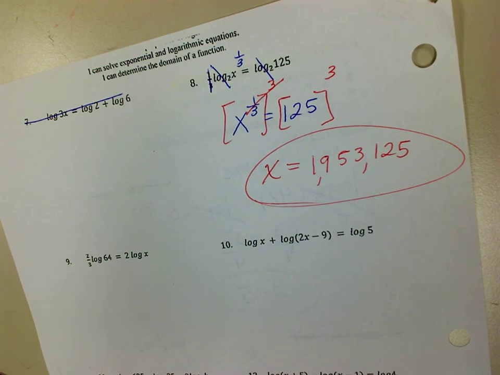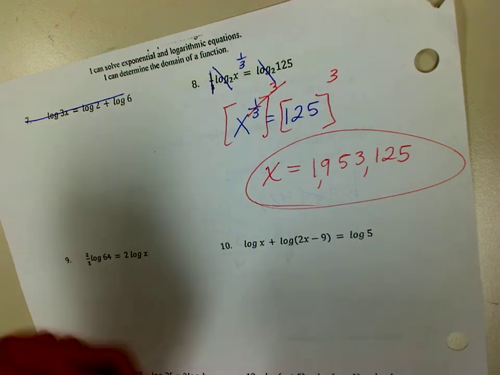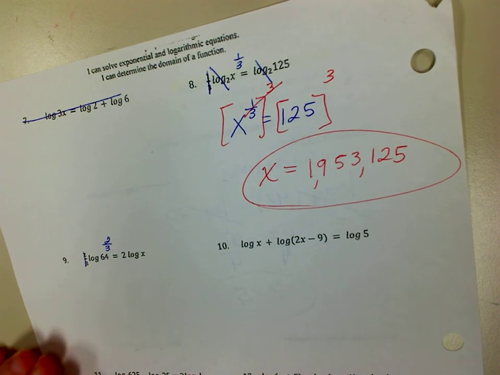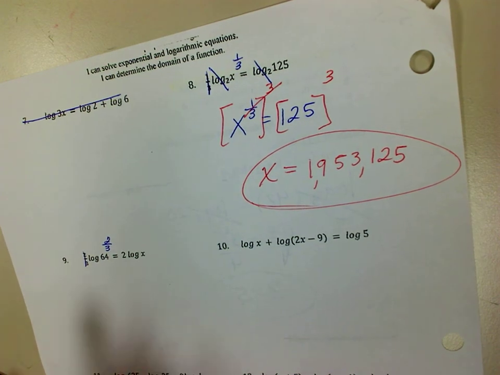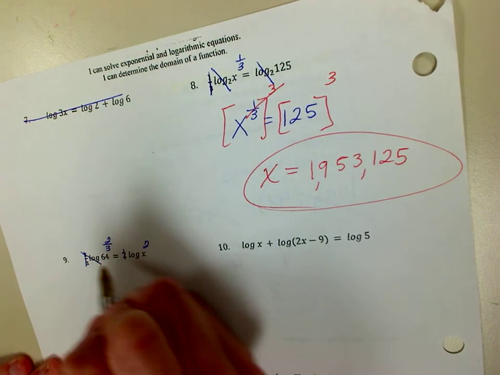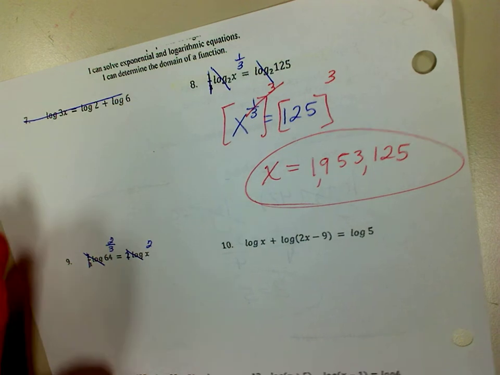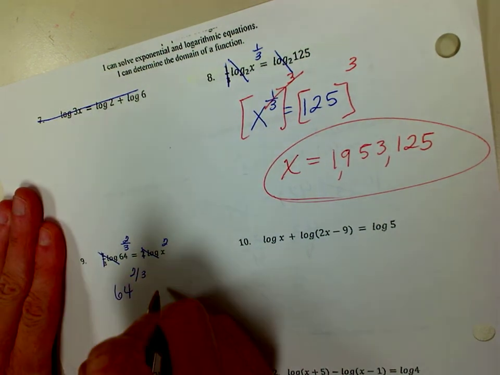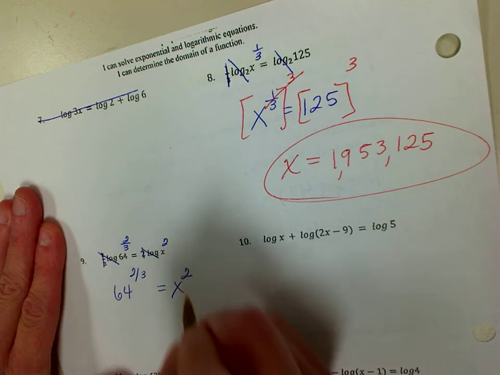All right, the next one. Just like number 8, there's a number in front of my log that becomes an exponent. So I'm going to change that to 64 to the 2/3 power. Now I can cancel the logs out. Actually, I cannot. There's a 2 there as well. That becomes 2 squared. Now I can cancel the logs out. So this is what we got so far: 64 to the 2/3 power equals x squared.